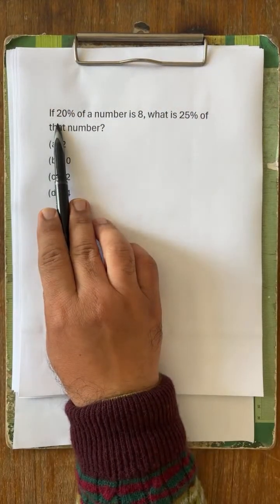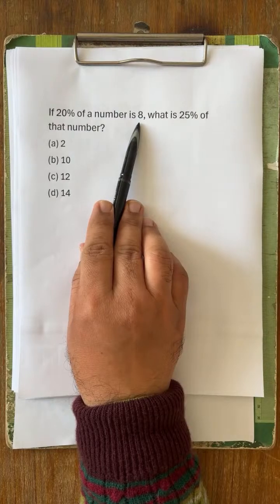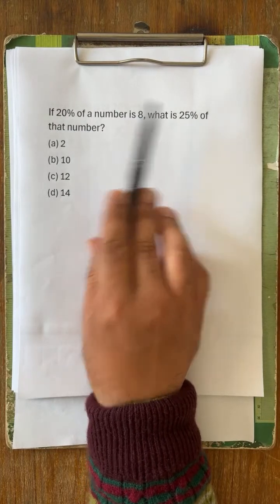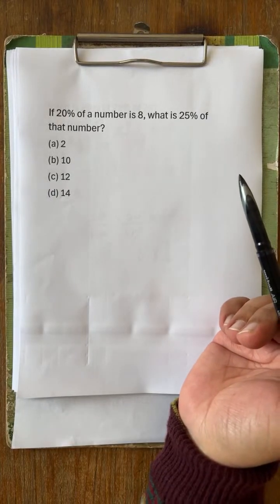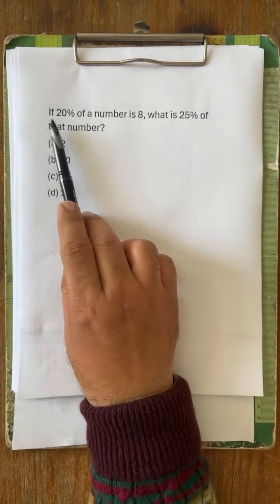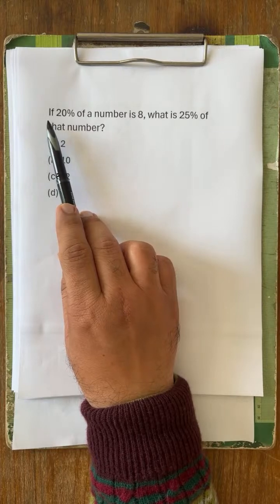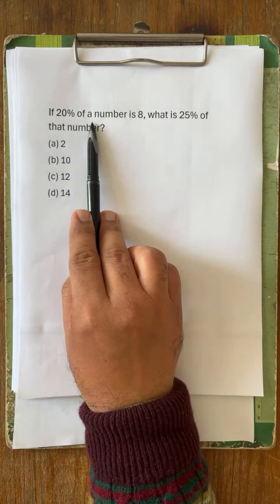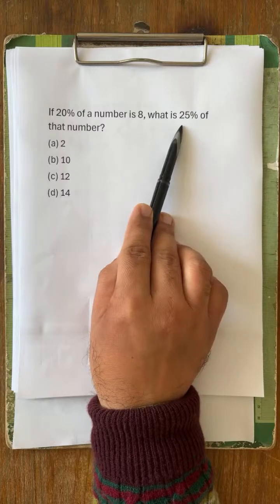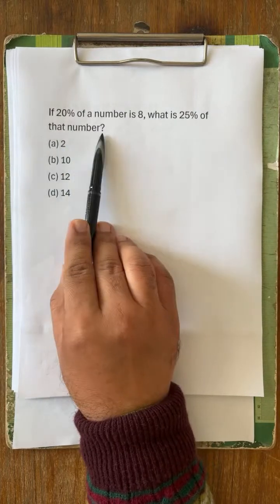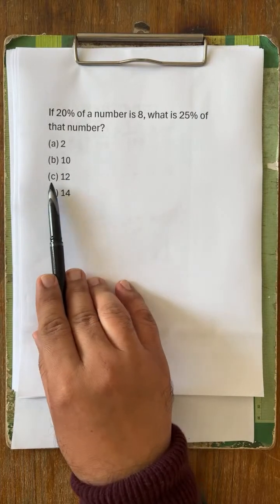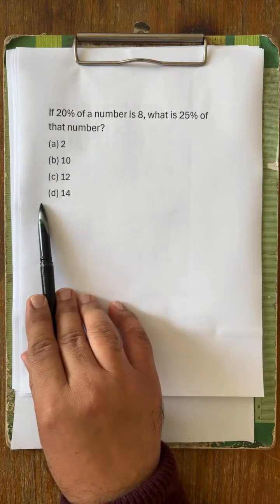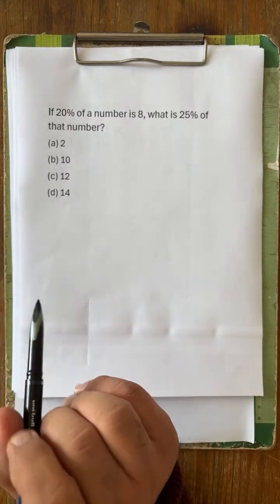If 20% of a number is 8, what is 25% of that number? If 20% of a number is 8, what is 25% of that number? Option A 2, option B 10, option C 12, option D 14.